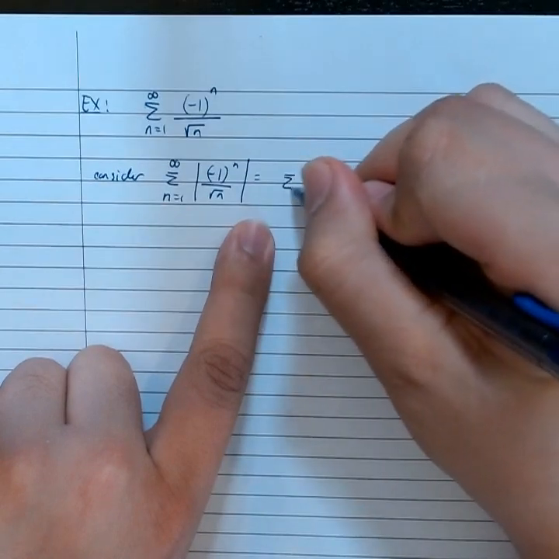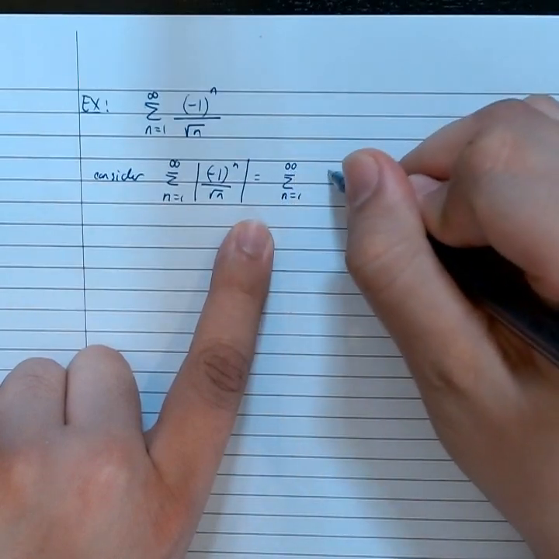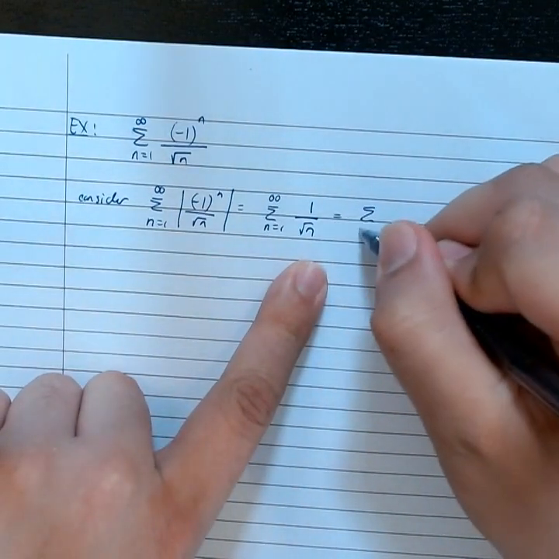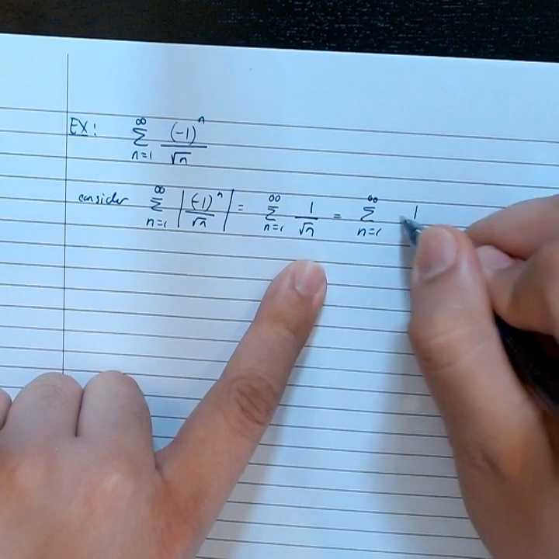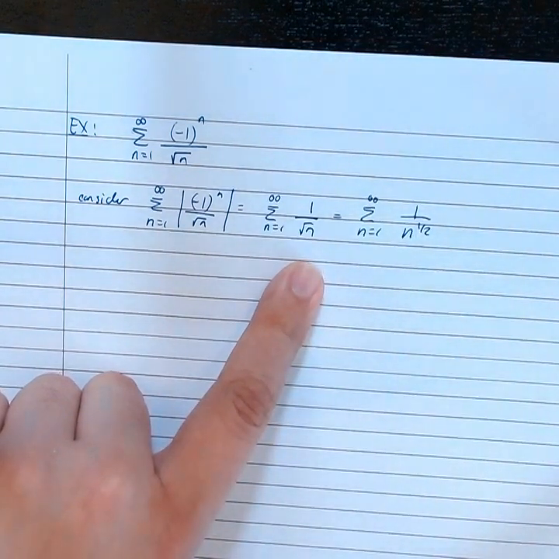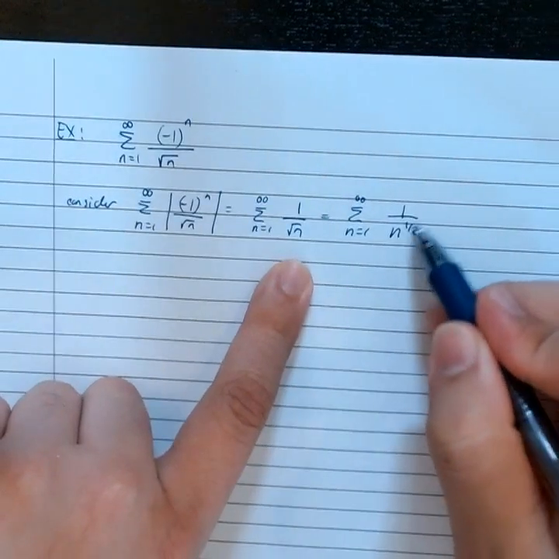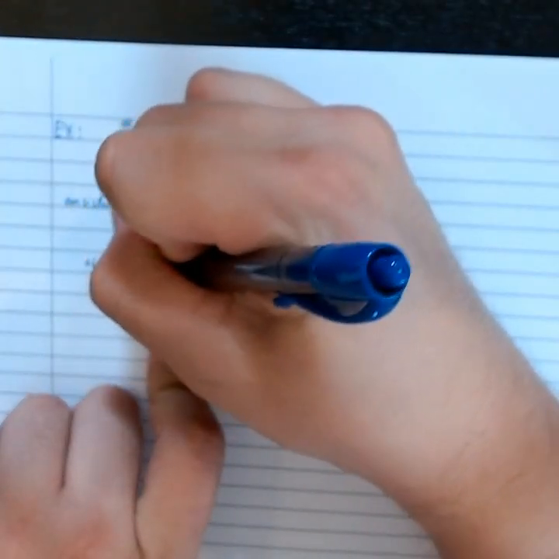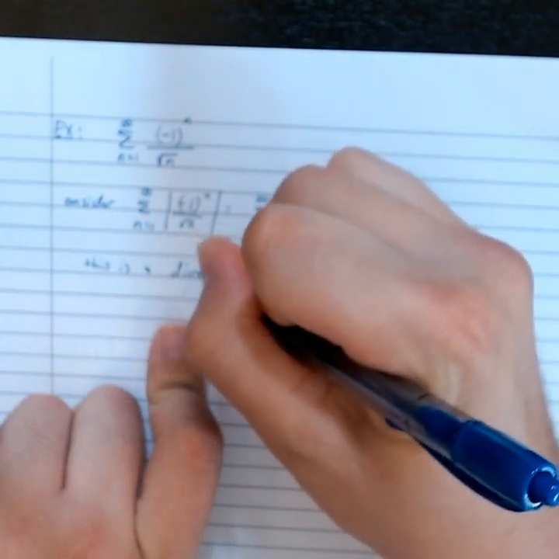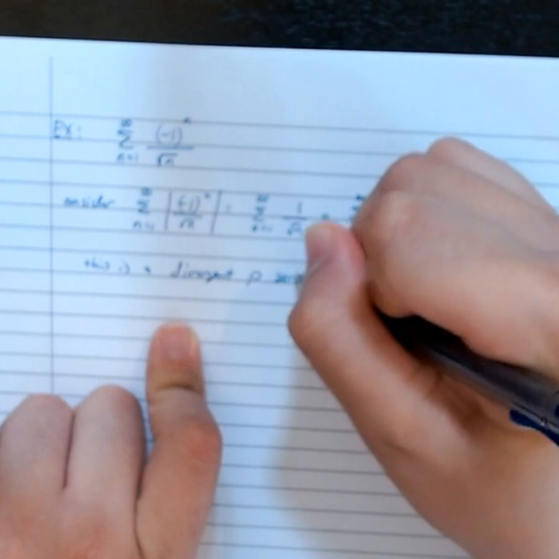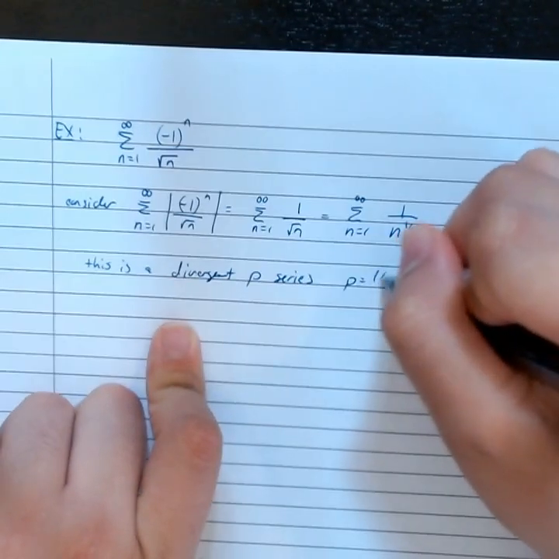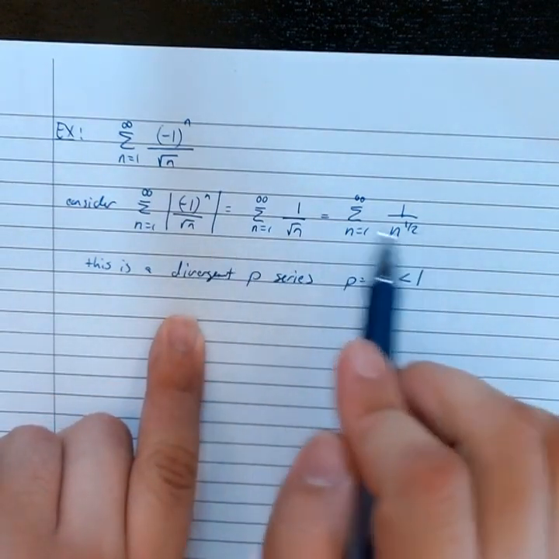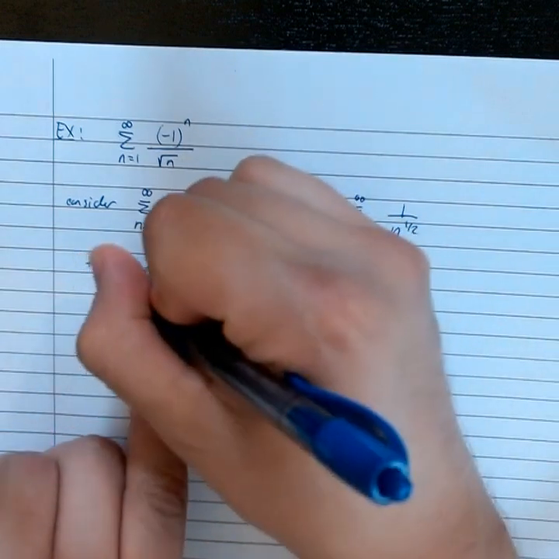So this just gives me the sum as n goes from 1 to infinity of 1 over square root of n, which is the same as the sum as n goes from 1 to infinity of 1 over n to the 1/2, which is a p-series. And since p is 1/2, it diverges. This is a divergent p-series, since p is equal to 1/2, which is definitely less than 1. Okay, so then that means that my series is not absolutely convergent.